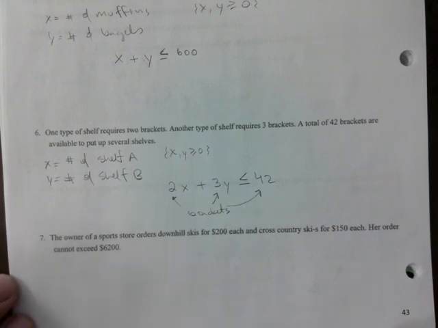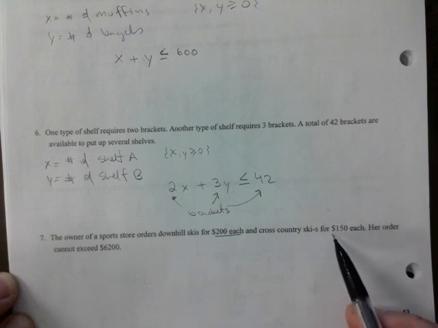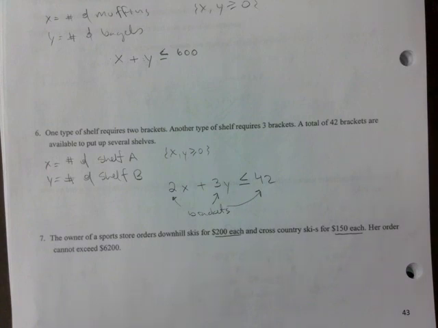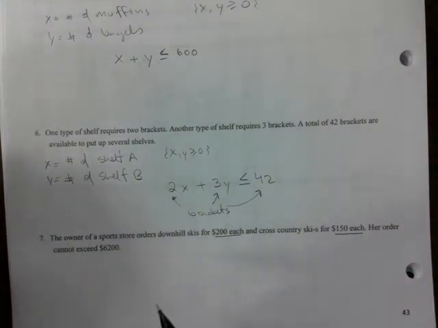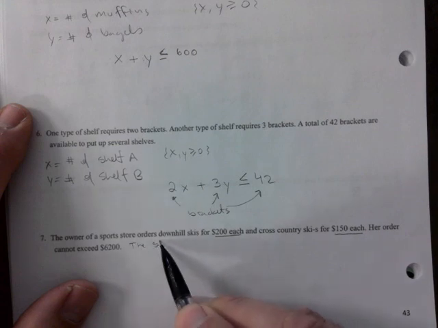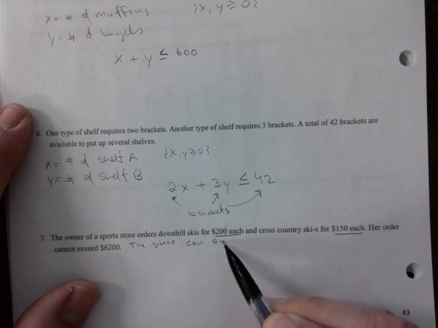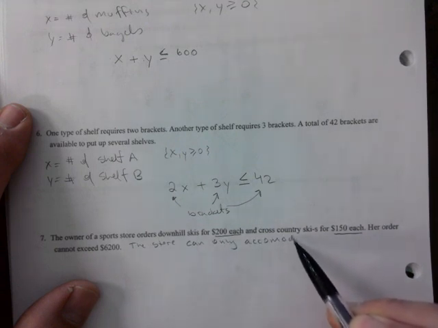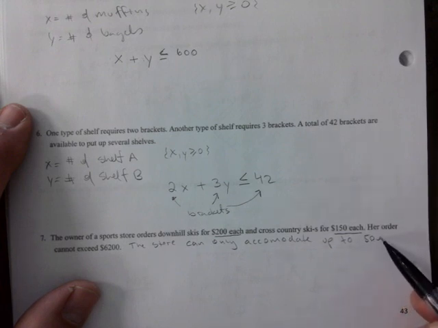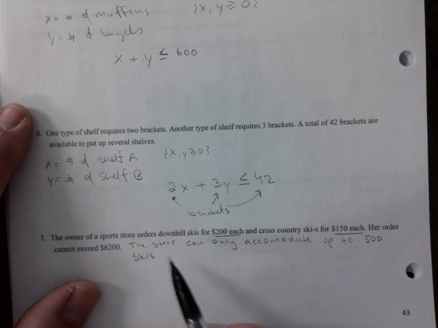The owner of a sports store orders downhill skis for $200 each and cross-country skis for $150 each. The order cannot exceed, can we change that? It's always the same. Let me think here. How can I reword this to make it a little different? Okay, I will add this. The store can only accommodate up to 500 skis combined. I'm going to add a second one here already to give you.